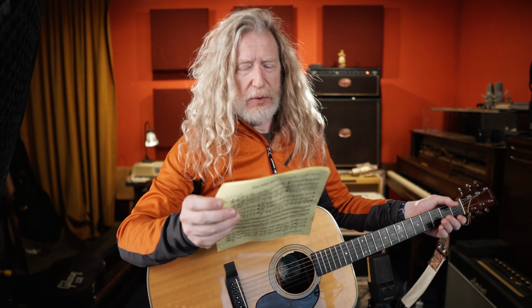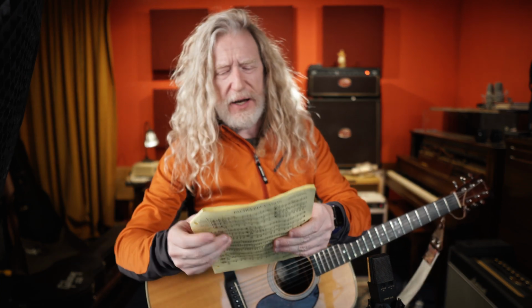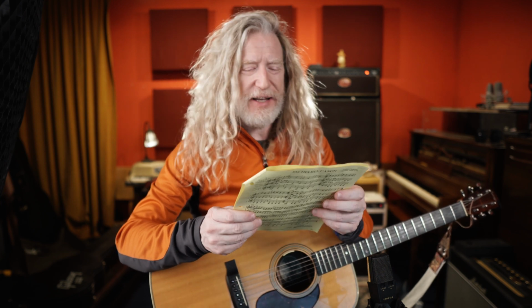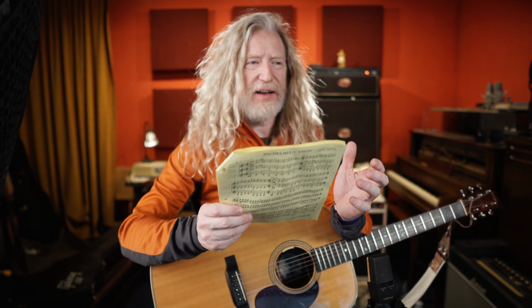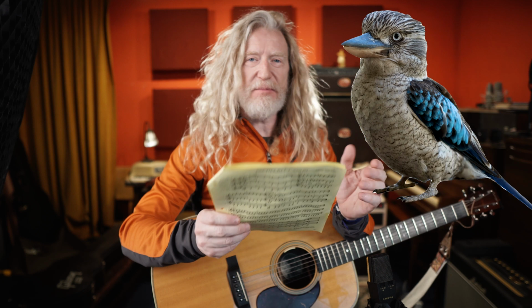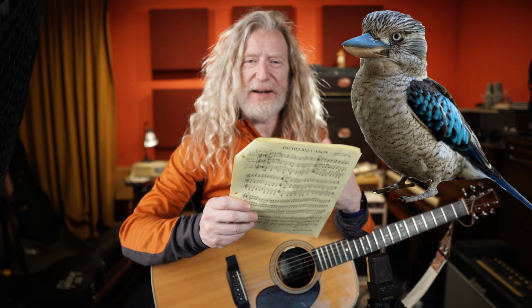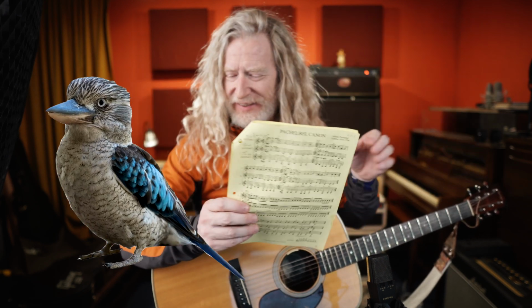There is one more song in the packet for me to create a playthrough video for, and that is the Kookaburra song. It is an Australian folk tune, as you can see in the title. The Kookaburra is a very unique bird. It is named for the excited chortling that it makes in its calls.